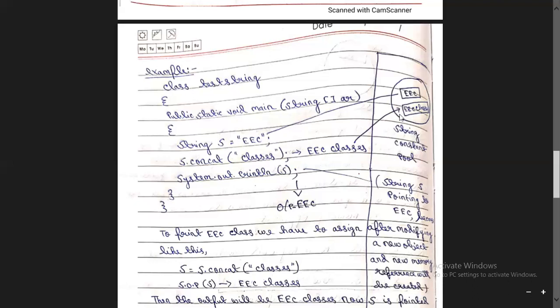And this EC classes has a new memory reference. So for a new variable, a new memory reference will be created. That's why we mention that it consumes more memory when you use the concatenation method, because through concatenation our values will be different, and if the values are different, a new memory reference will be created every time.